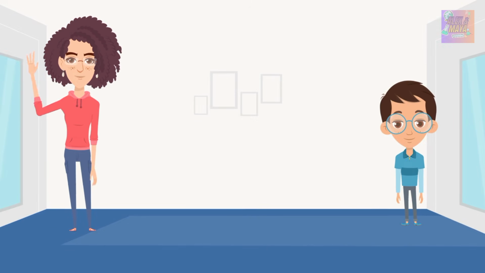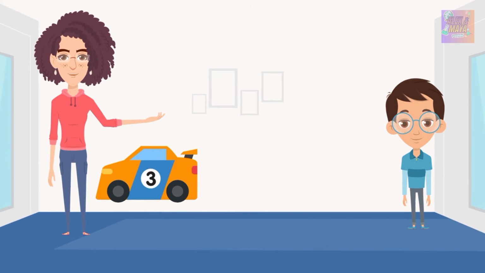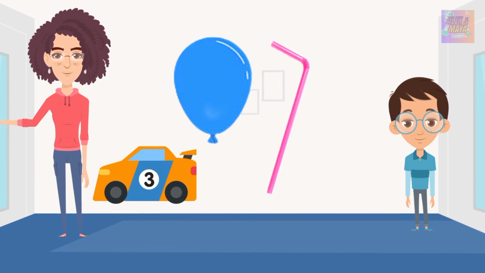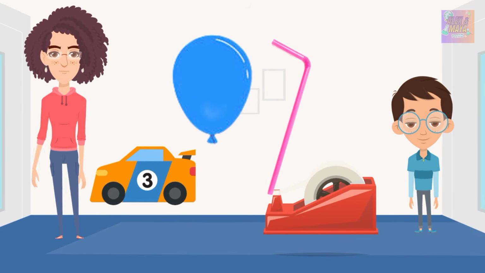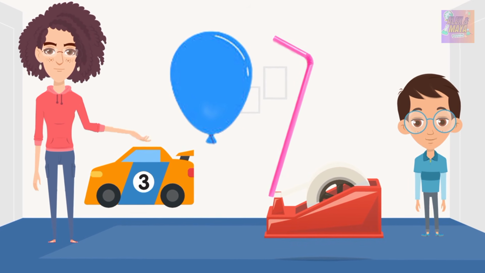To make our air pusher, Alex, we need a toy car. We also need a balloon, a straw, and some tape. A balloon? Are we having a party for the car, Maya?